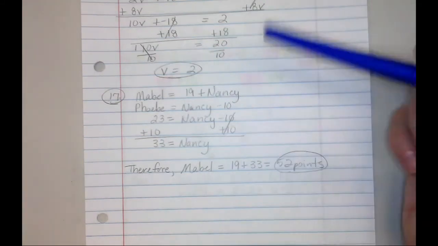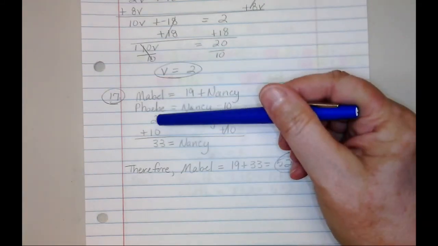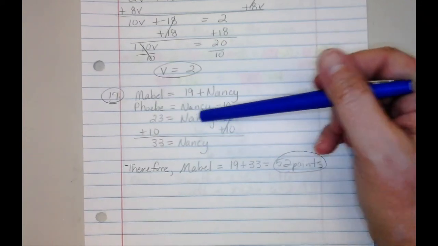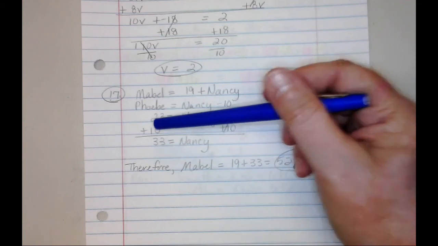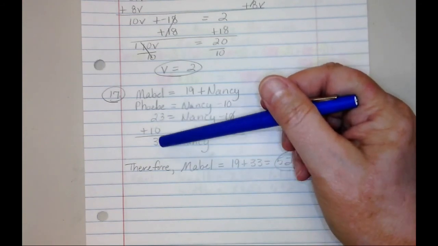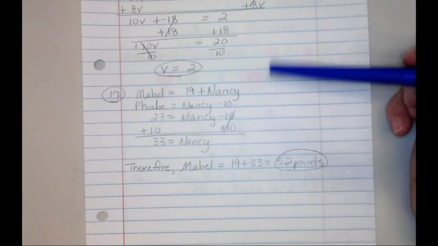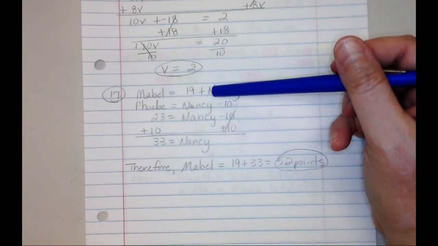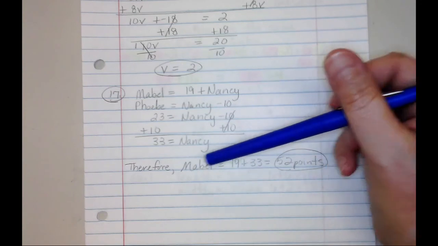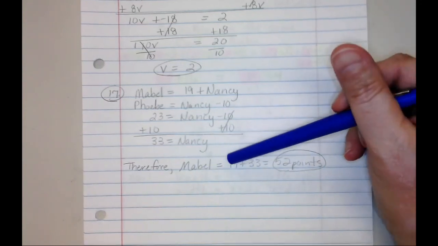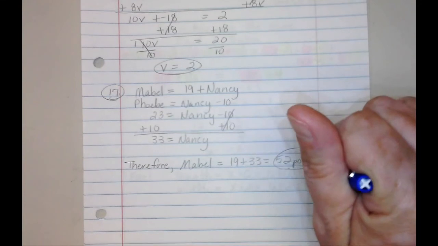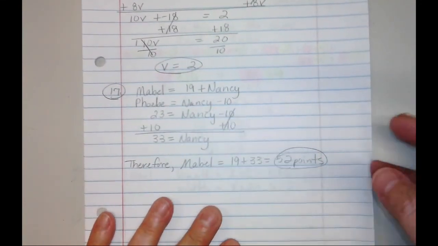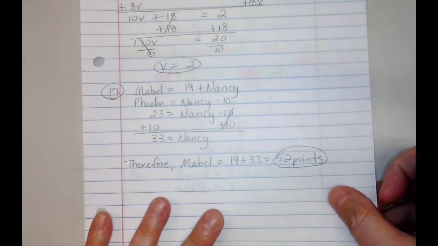I'm sorry. Okay, so since Phoebe scored 23 points and her score was 10 points less than Nancy's, to get rid of this minus 10, we're going to add 10, so 23 plus 10 is 33. That's where I messed up at 5th period. So Nancy had 33 points. So then if we go back and plug it in, if Mabel's is 19 more than Nancy's, it's 19 plus 33, which is 52 points. And I think we said 32 points because I messed up on this part right here. And I apologize, 5th period, but I've corrected it, so make sure you correct your notes.